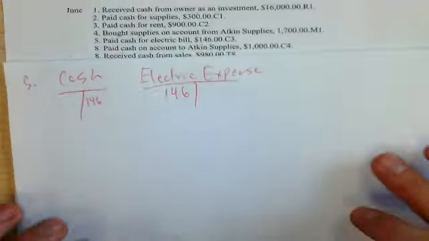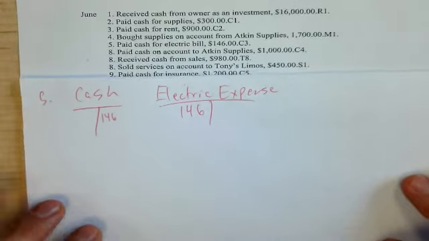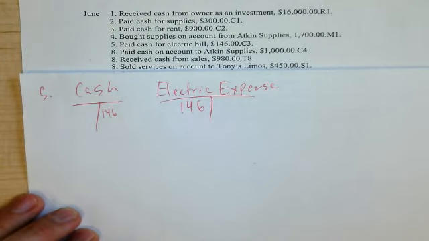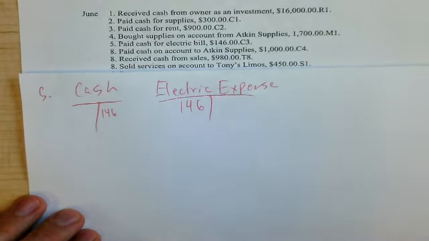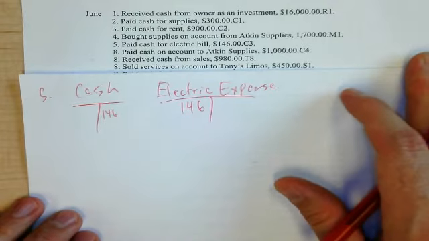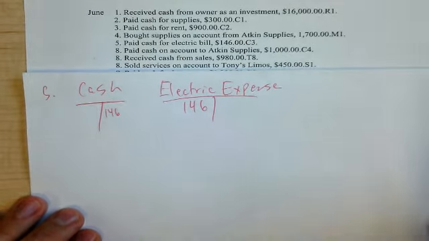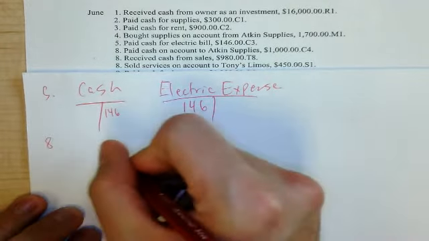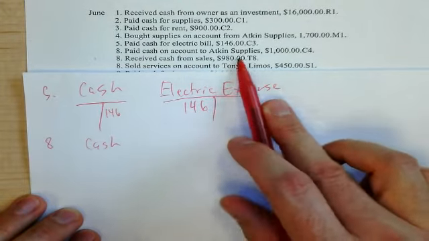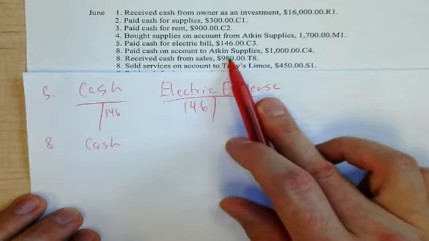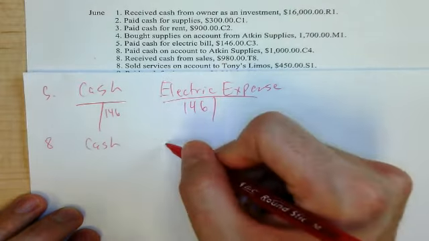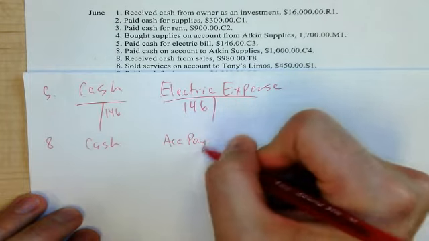Good. The number 8, the first of the 8s. You might be thinking to yourself, why were there 3 number 8s? It's because they're dates and transactions occur more than one per day. So the first one says paid cash on account to Atkins Supplies. Volunteer. Paid cash on account Atkins Supplies. Connor. Cash for the first one. Oh. Yep. Cash and 8. So cash and then it'd be account payable on this one. You got it.